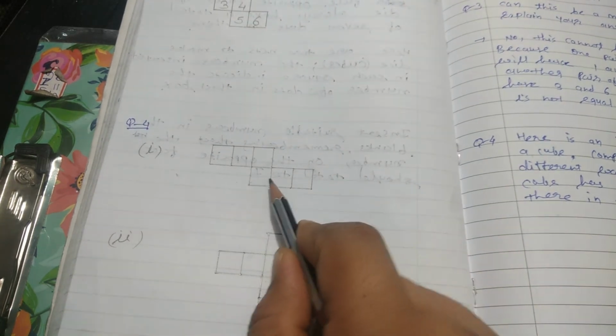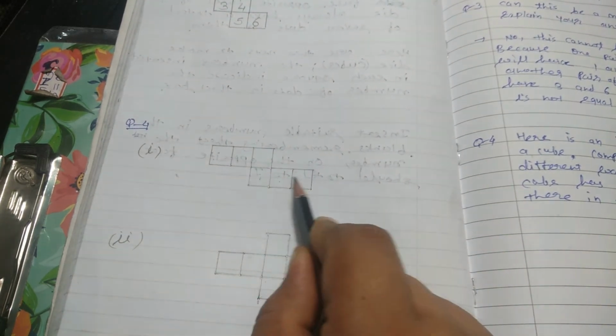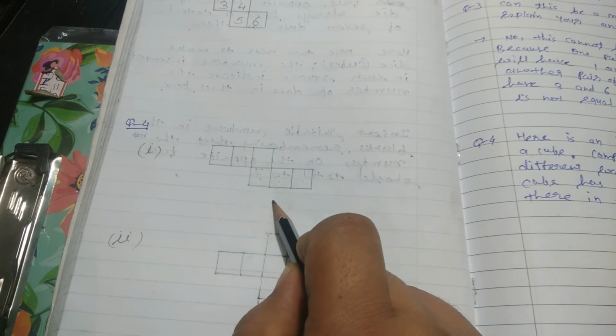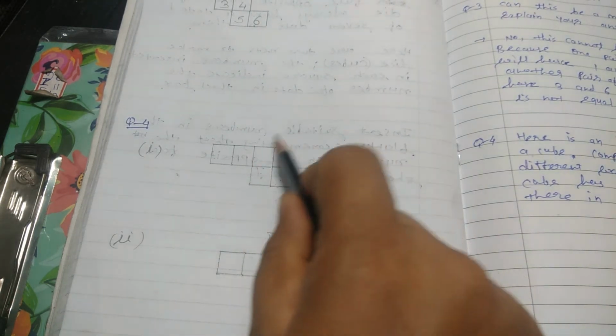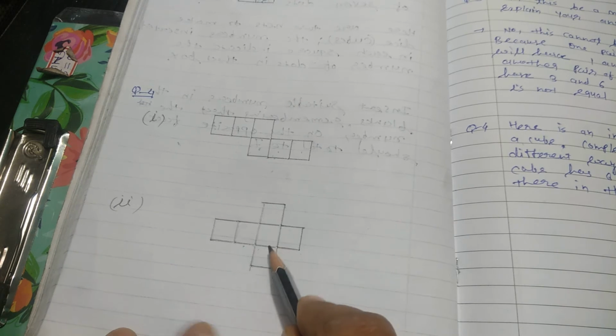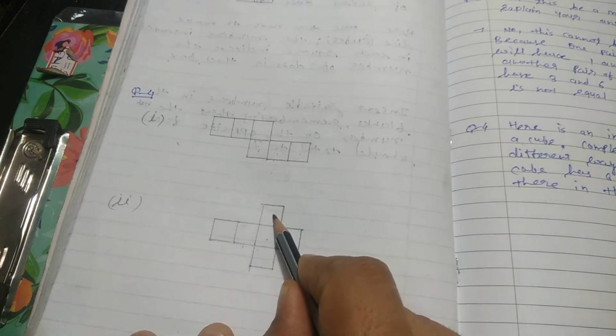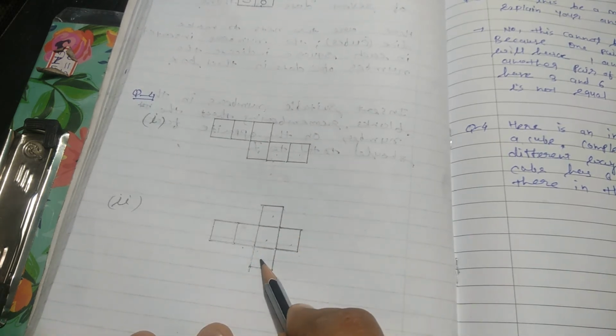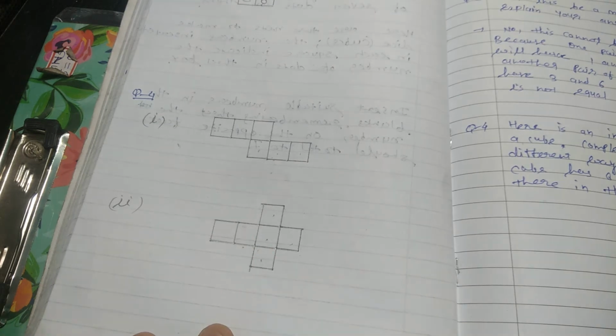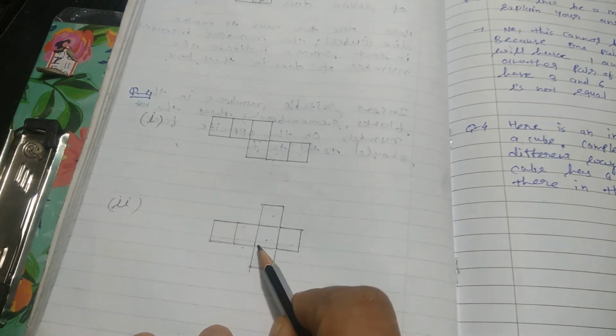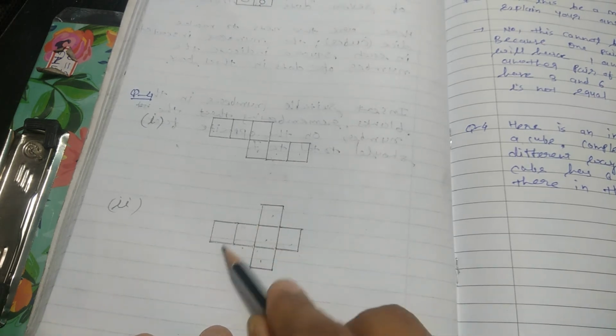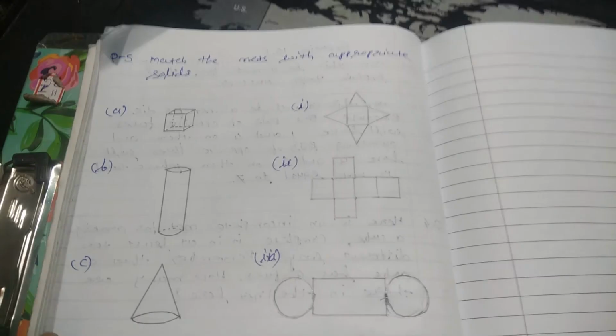So this is a first net of a cube. Here these 1, 2 and 3 faces we have added as the other 3 faces. So this net becomes a net of a cube. And then in the second one we have added these 1, 2 and 3 faces in this figure. So it becomes a net of a cube.